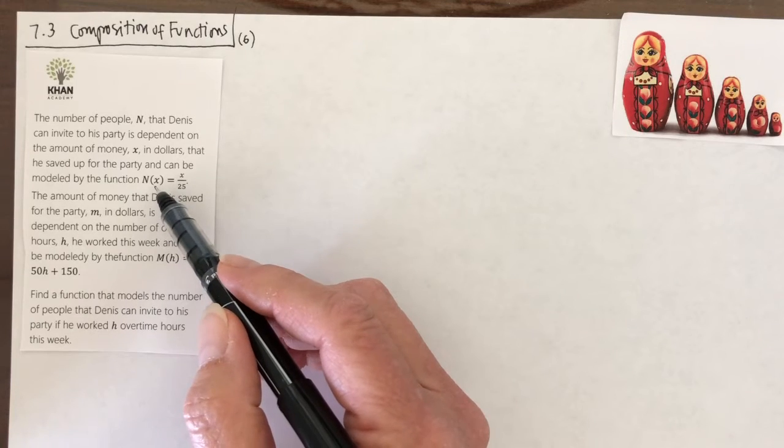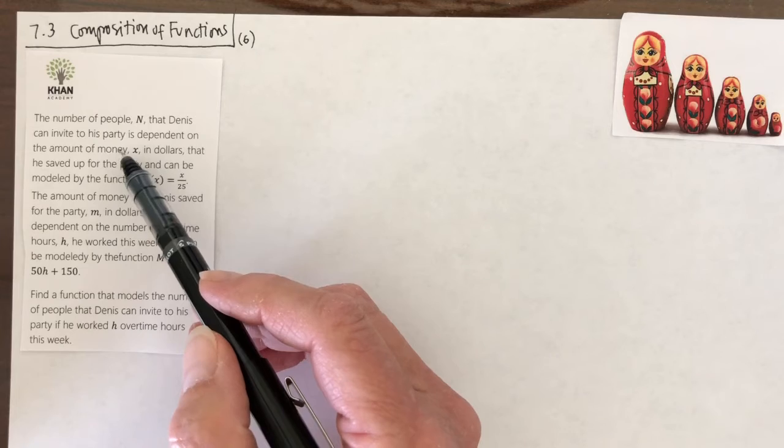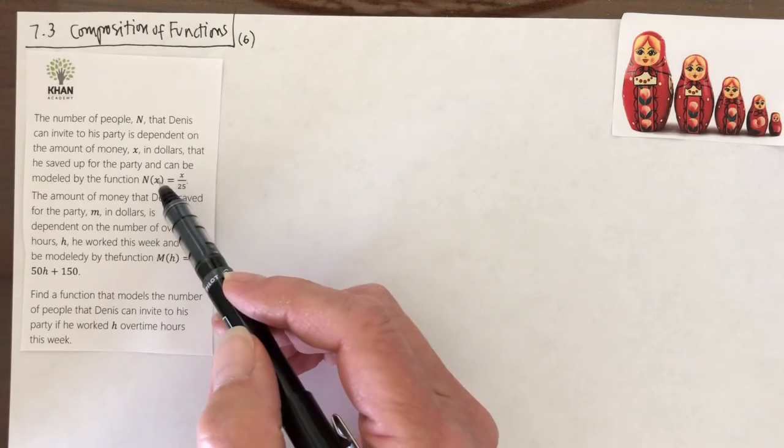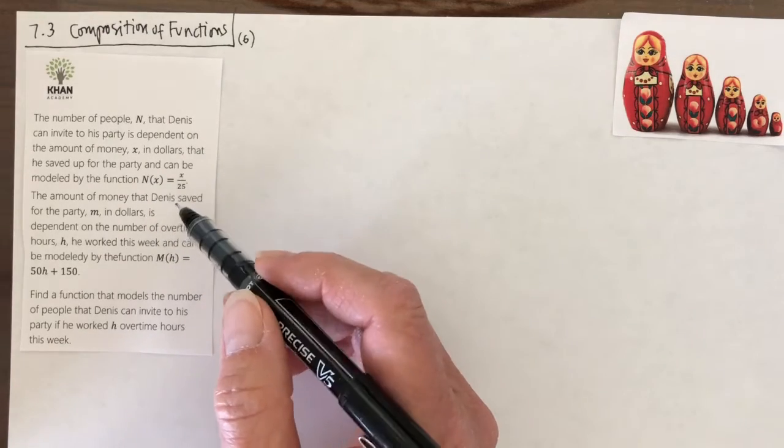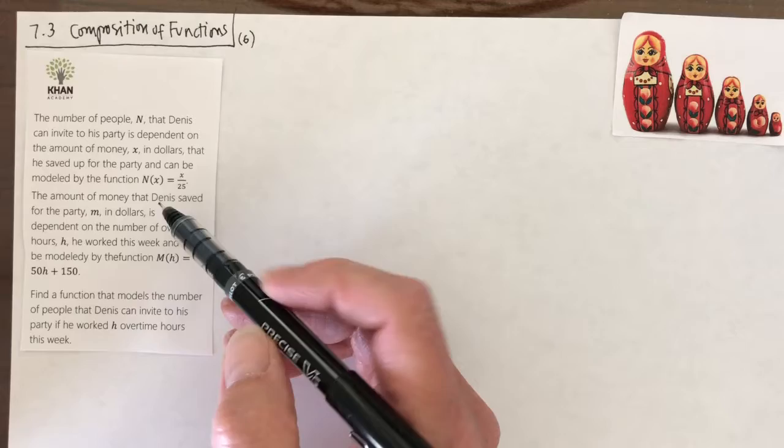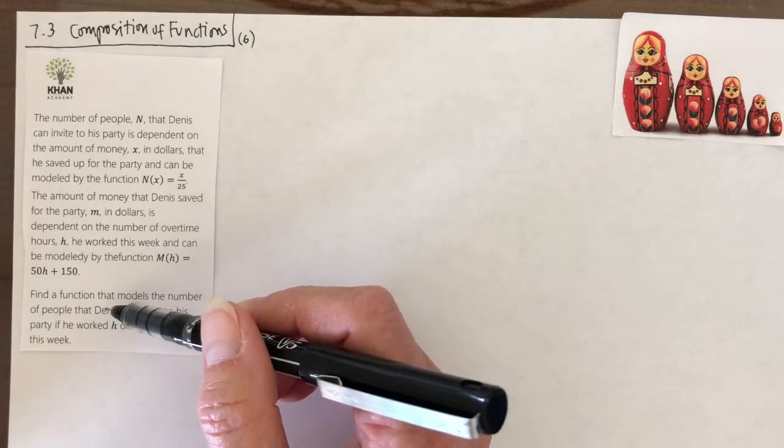The number of people N is dependent on the amount of money X that he saved. And that's what we're really interested in. How many people can he invite to his party?